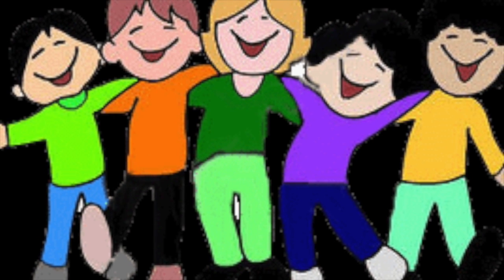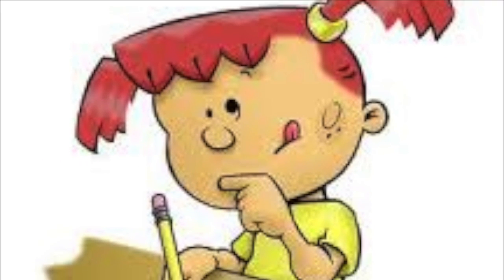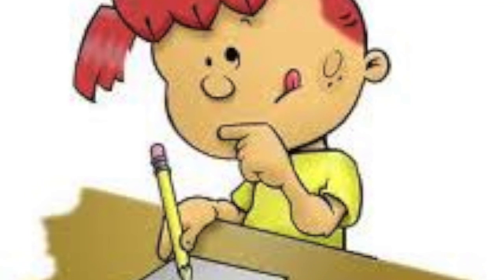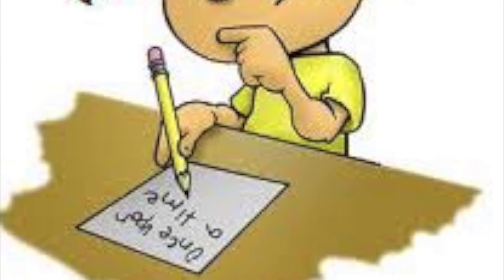For each center, you will be given 5 minutes. That should be plenty of time for you to finish the worksheet, have fun playing the game, and create your own animal. If you get done at my center, you will be able to write a sentence about you and your animal or something that your animal does. If you need help on this, I am there to assist you, and don't hesitate to ask me questions.